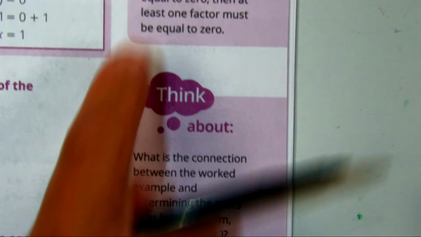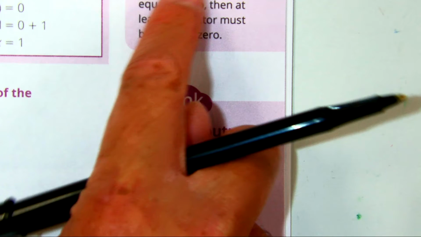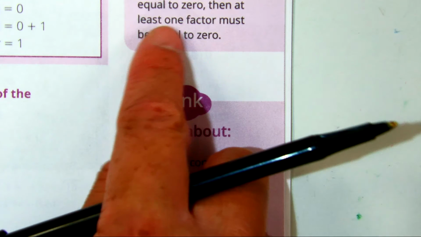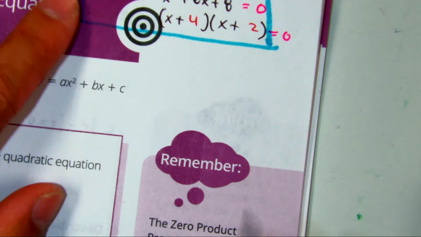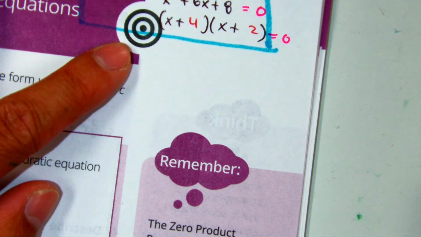It says the zero product property states that if the product of two or more factors is equal to 0, then at least one factor must be equal to 0. Okay, that's a lot of stuff, right? So what does that mean? This is how I usually explain it. I use shapes.